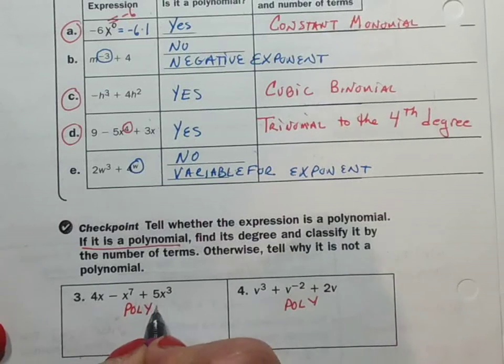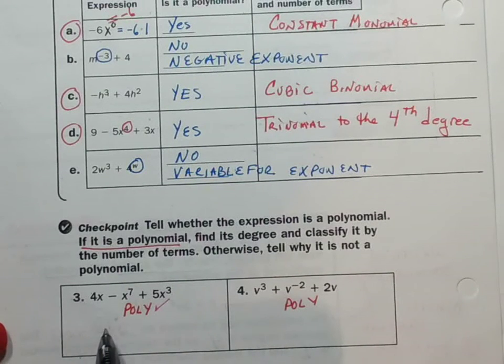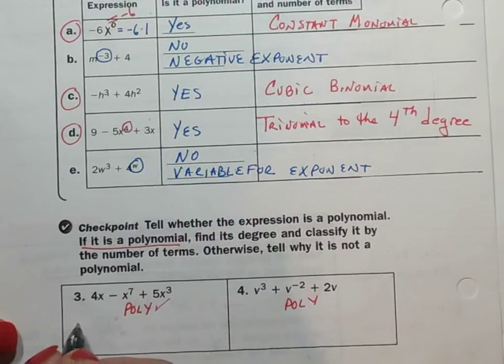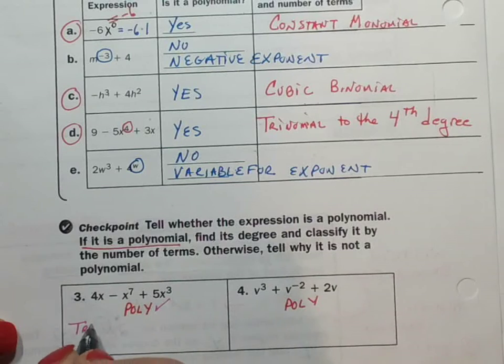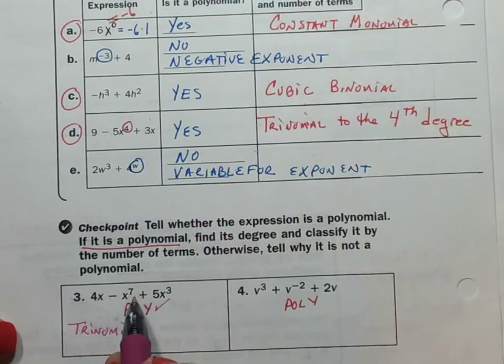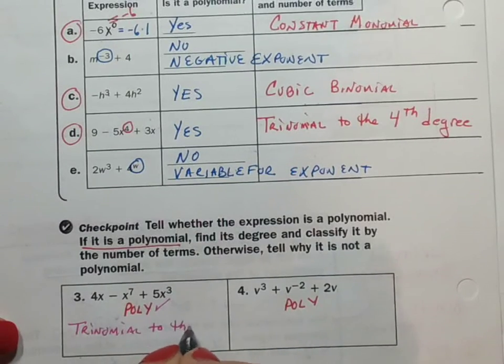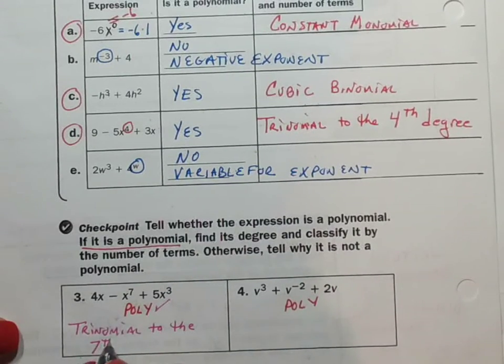This is a polynomial. And this is a polynomial that has 3 terms. So that's a trinomial. Because I'm not going to make you memorize anything for a degree above 3. So this is a trinomial to the 7th degree.